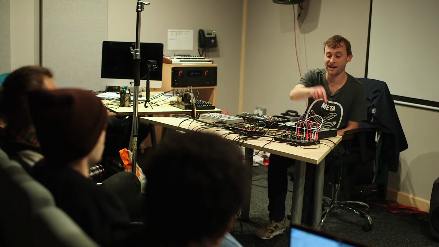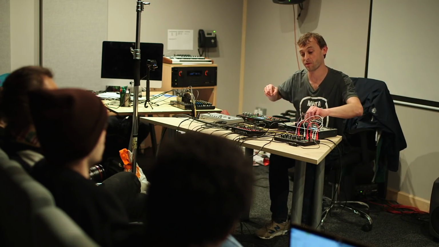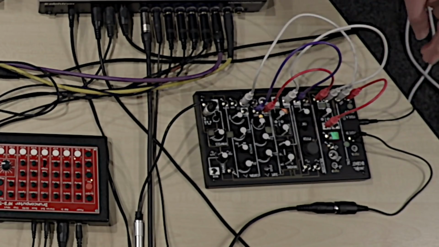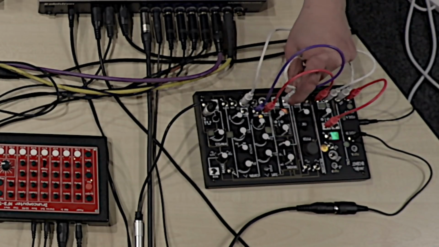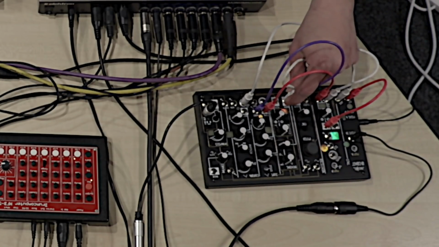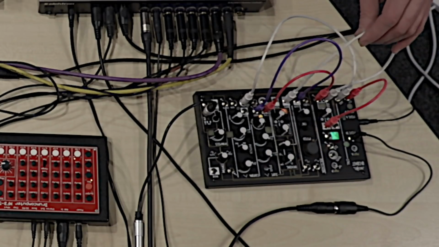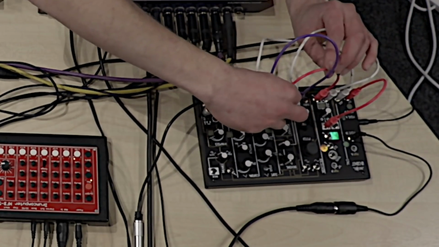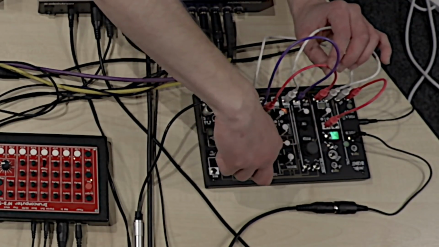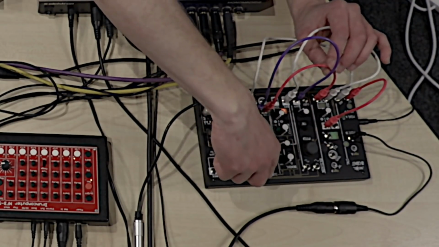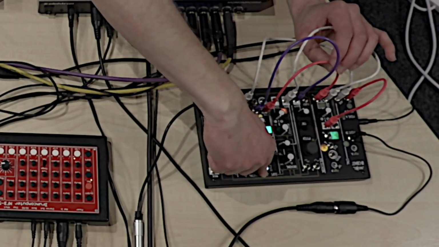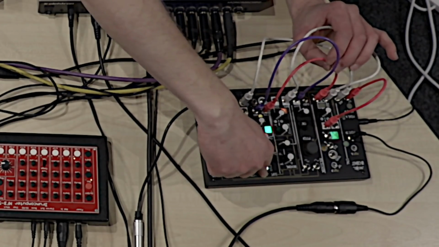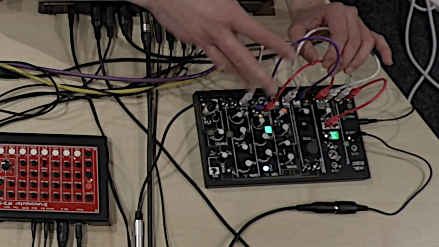That way I can do LFOs inside of this, and that LFO signal is sent to a couple of targets: the overtone control and the time control of this extremely fast LFO called the slope. It's so fast that it gets into FM territory.